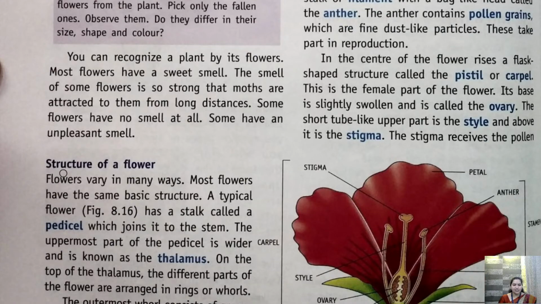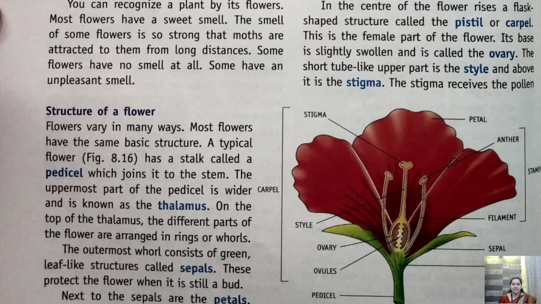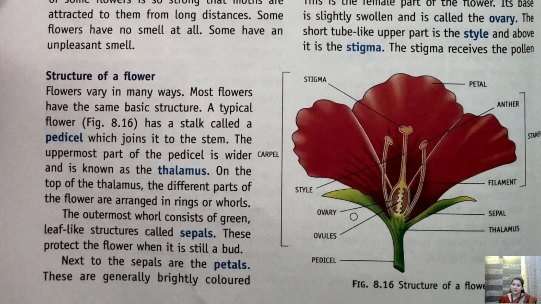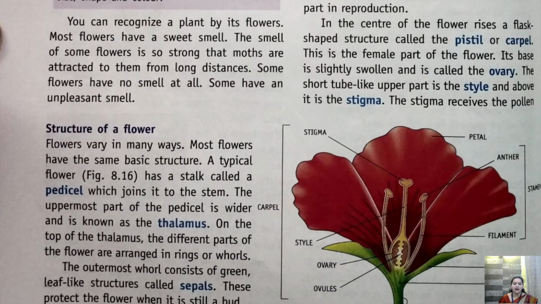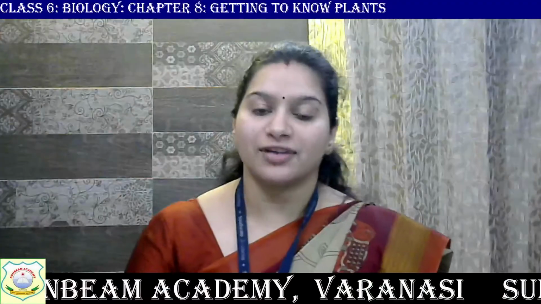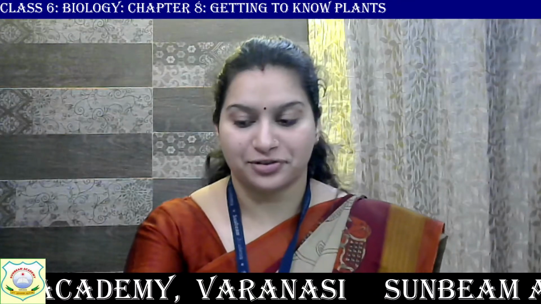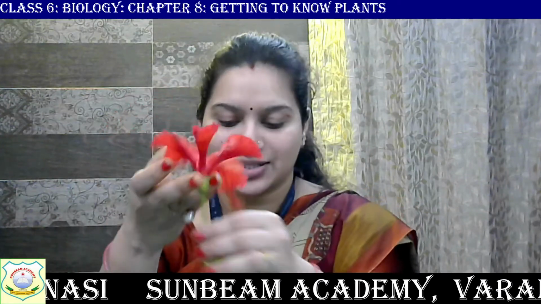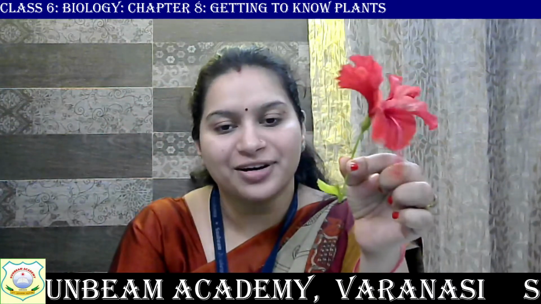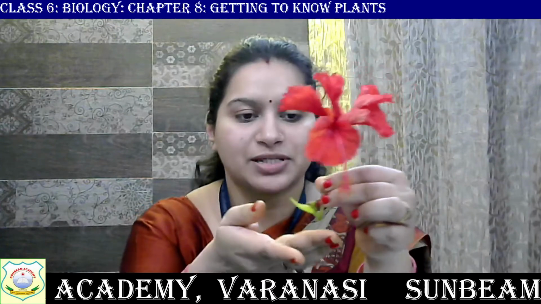So for that, children, I also have one flower with me. The figure that you are seeing here is a hibiscus flower. Okay, it is a hibiscus flower, and I also have a hibiscus flower with me. Okay, so just a second. Yes, all right. So I have a flower with me. This is a hibiscus flower.